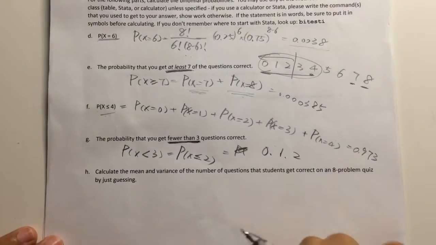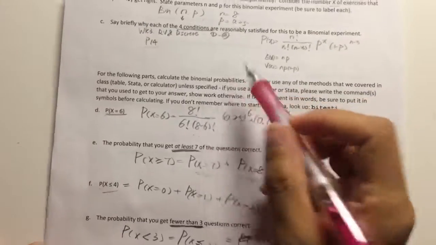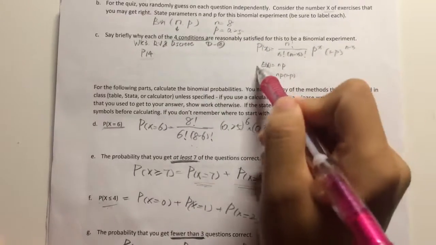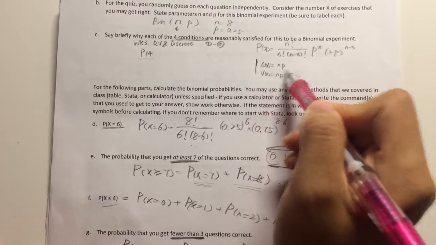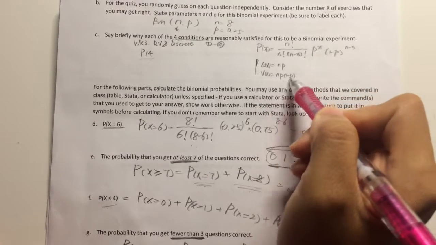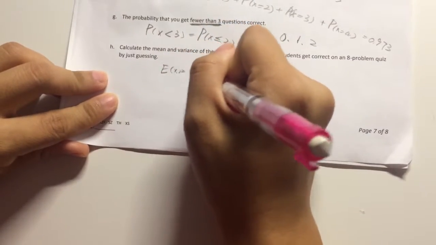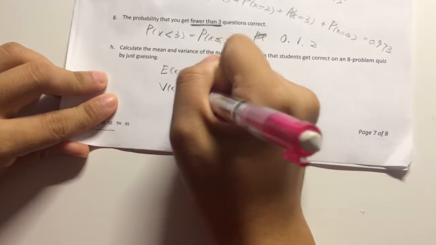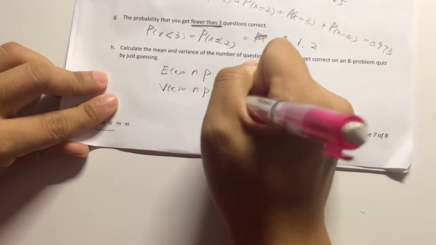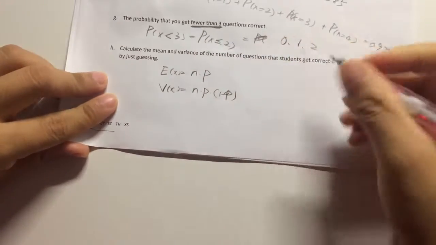On the same page where you find this one, you will find E(x) equal to np and V(x) equal to npq, where q equals 1 minus p. So that will be the answer for this question. E(x) equals np and V(x) equals np(1 minus p).